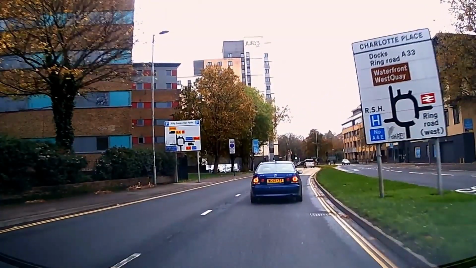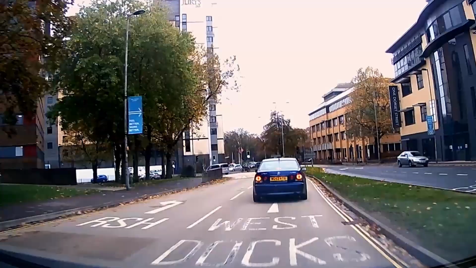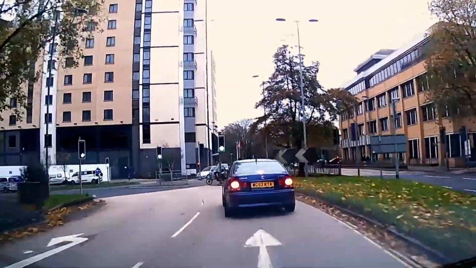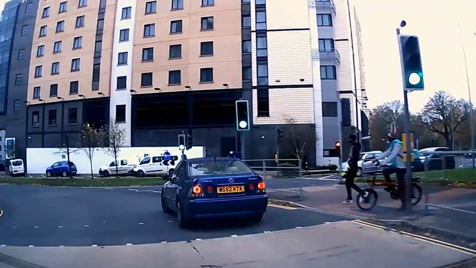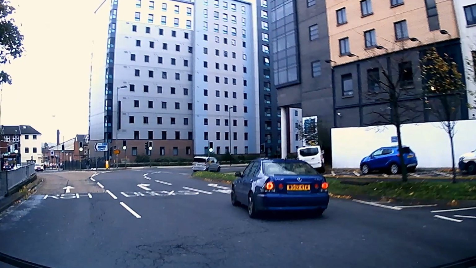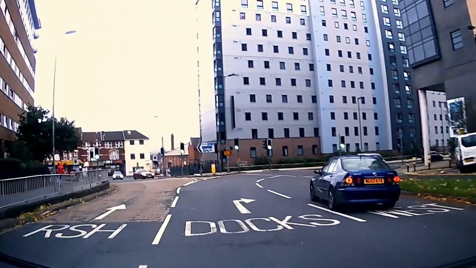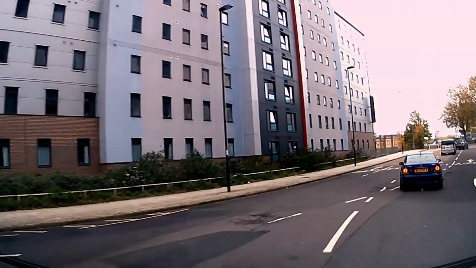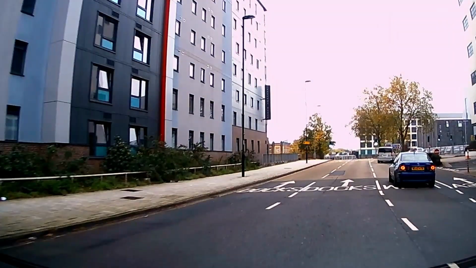In this roundabout, we're going to go straight second exit, A33. The left lane left only. Now our lane is split in here, so we need to choose the middle lane. Now we passed the first exit. Our lane is split, so we're going to choose the left lane.